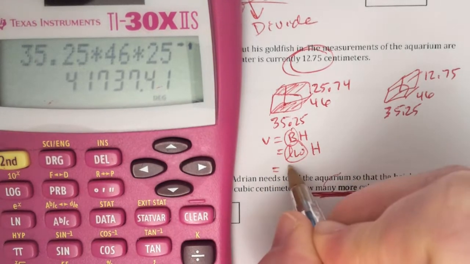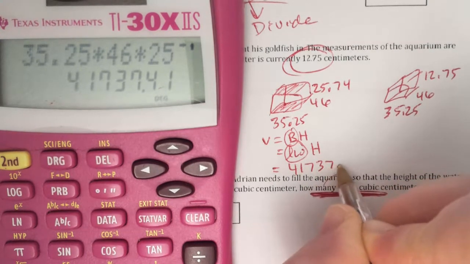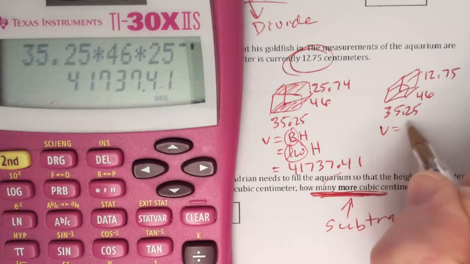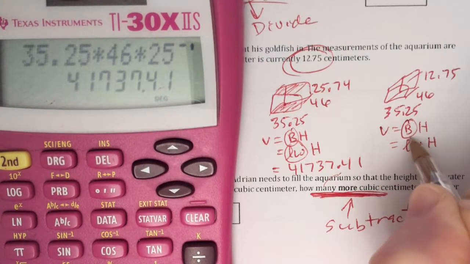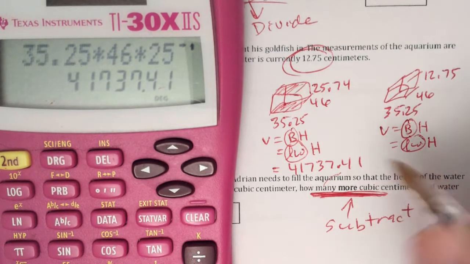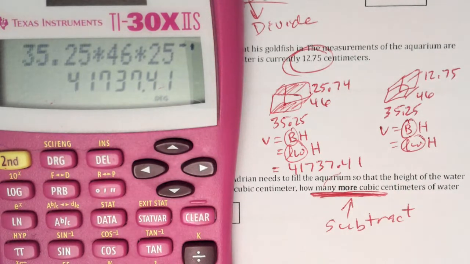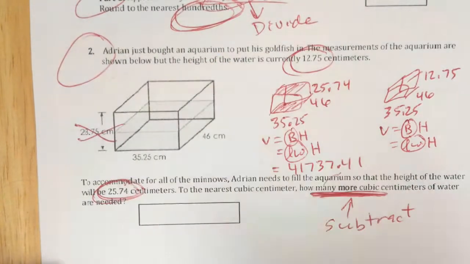And we get this big long decimal, or this big number, 4173.741. And then you do the same thing on the other side here. So volume is base area times the 3D height. That is length times width times height, basically. You just have to plug those things in. And what do you do with those two numbers? You're going to subtract those two numbers, then round. So we don't round while we're doing all of our work. We show all of the decimals, then you round. Simple as that. And then that's your job to finish that off.